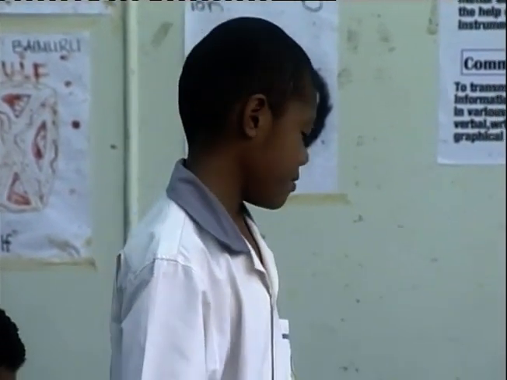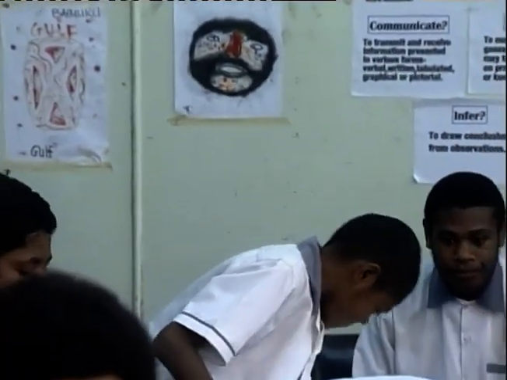Good. Let's have William report on activity 2B. When we charged the two balloons, they pushed each other away. Okay, so that's what they found out on activity 2B.